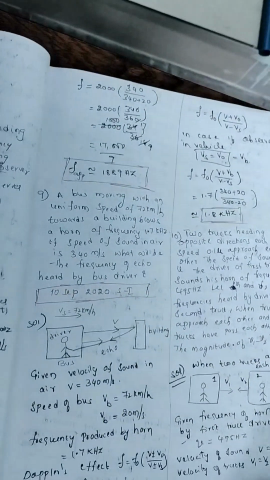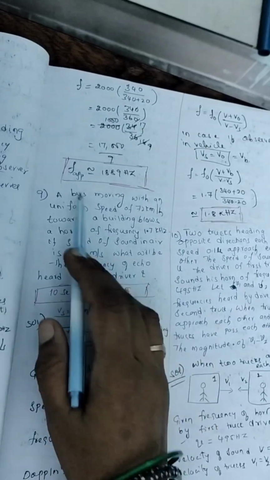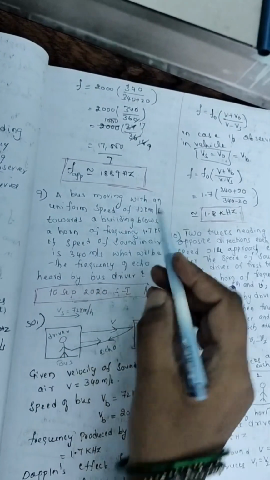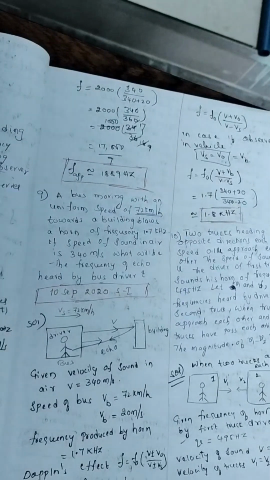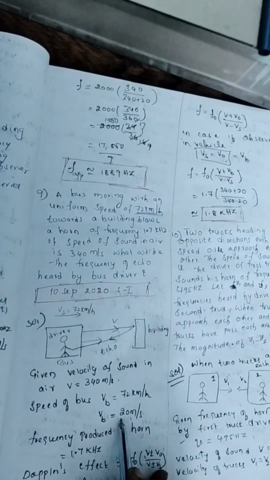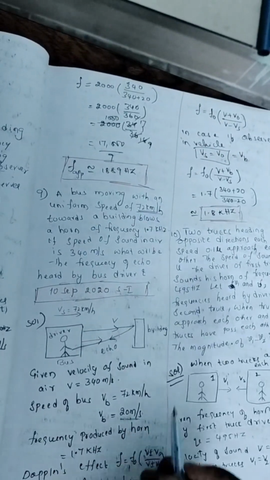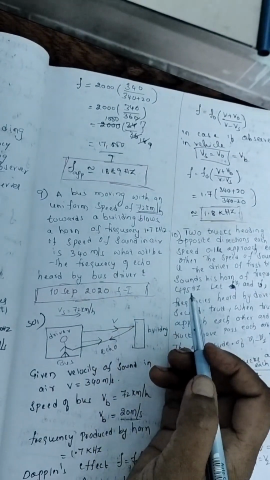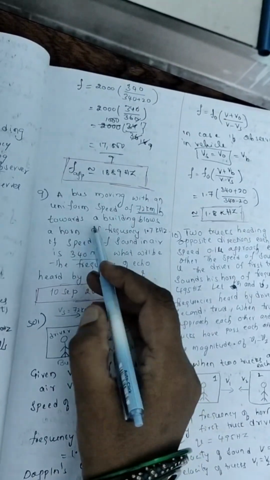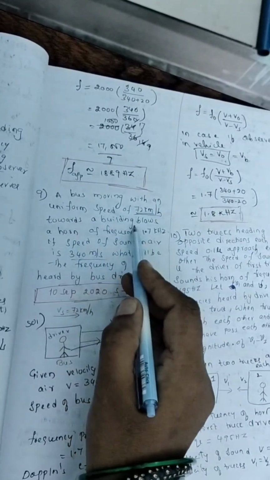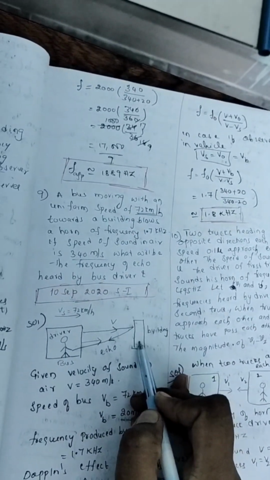Right? Now next one, asked on 10th September 2020, shift 1. A bus moving with uniform speed. Source is moving with 72 km per hour. If we convert into meter per second, we will get 20 meter per second, as we did in the previous problem. Velocity of sound in air is 340 meter per second. And he is saying that the bus is moving towards the building.